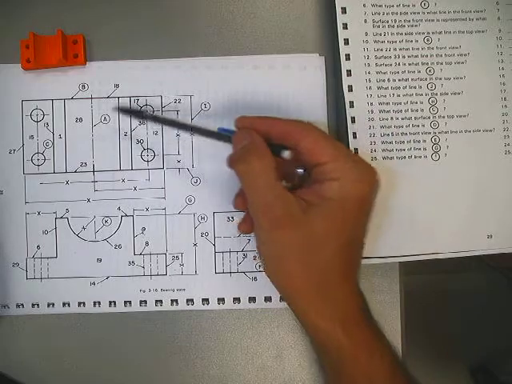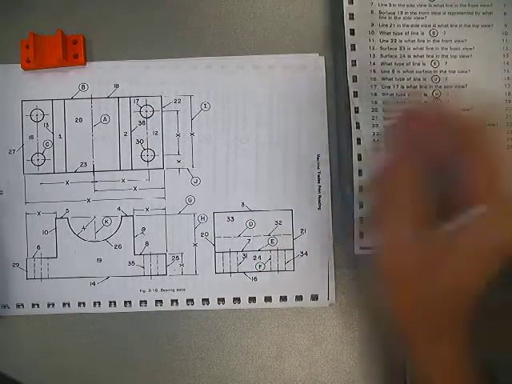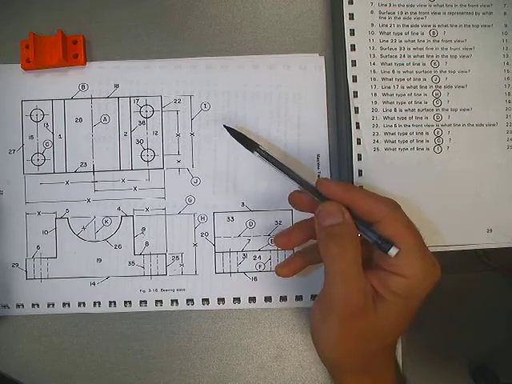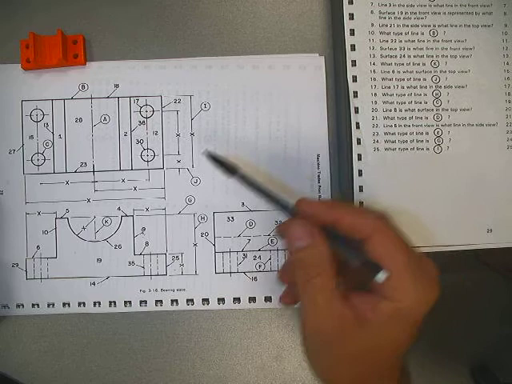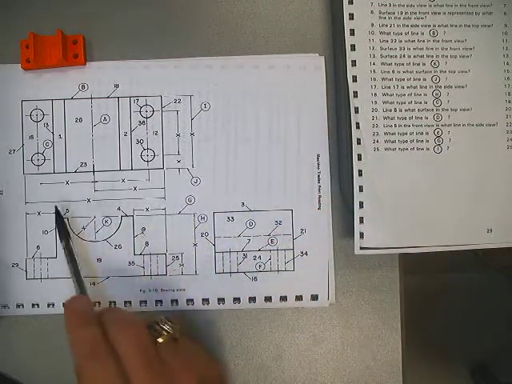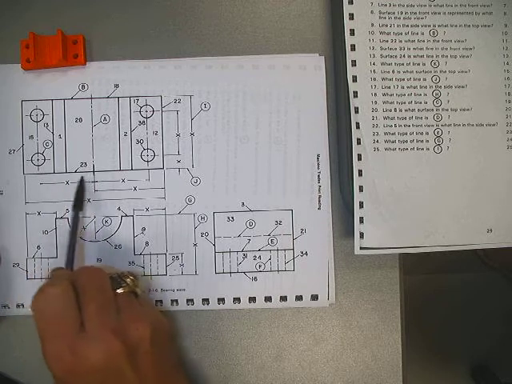You will notice that we have letters and numbers representing different things, and we will use these to answer our questions. Our first question: line 23 is represented by what surface in the front view? So the first thing we have to do is locate line 23. It is located right here.